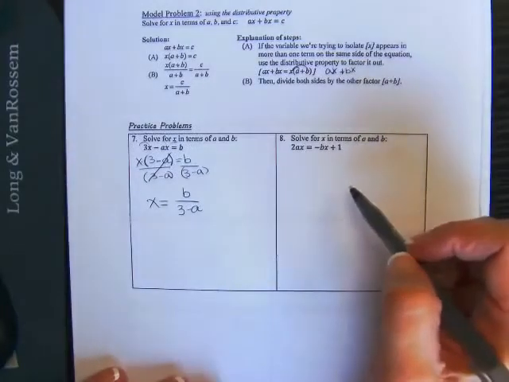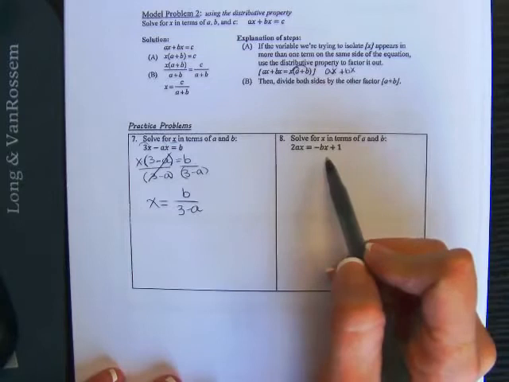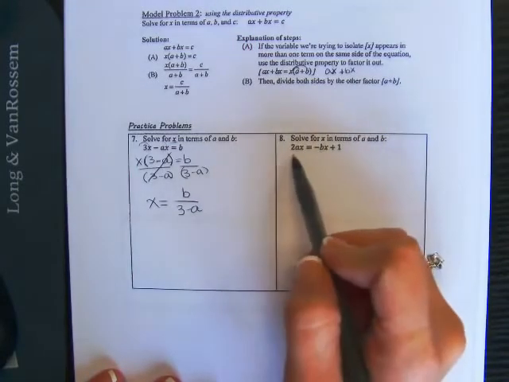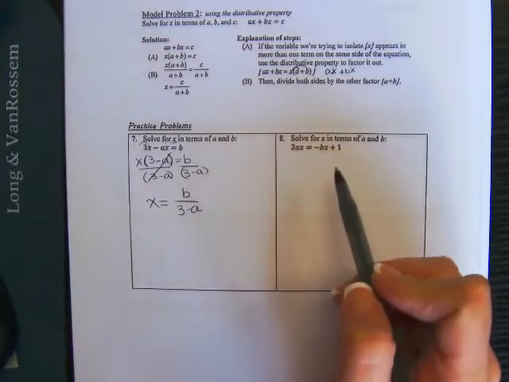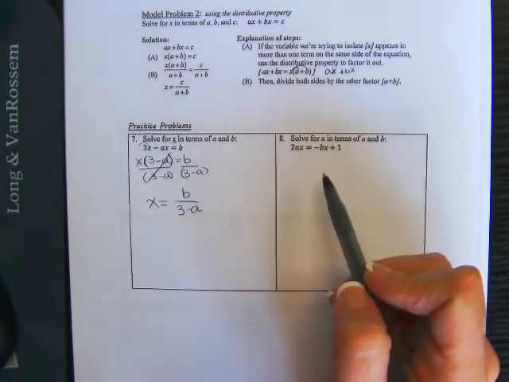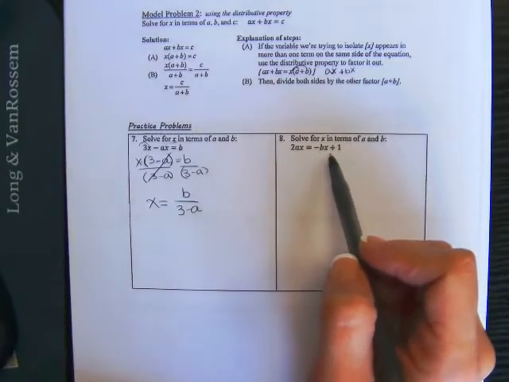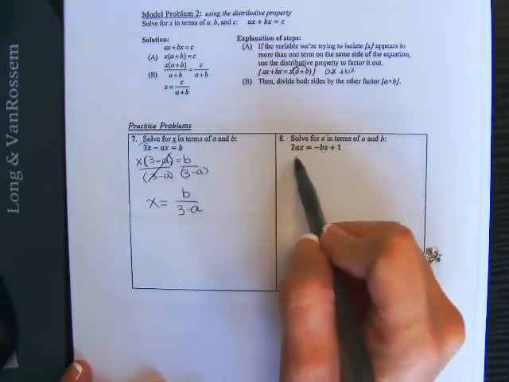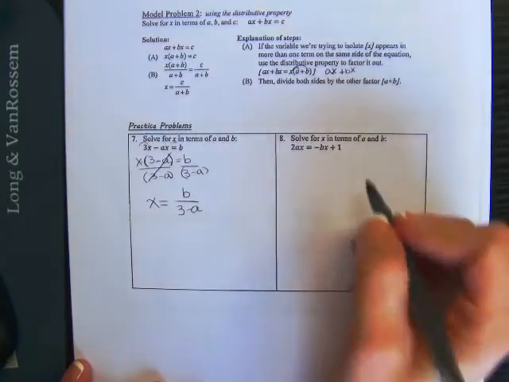It's a little bit harder. Solve for x in terms of a and b. Well, that means that I have to get x alone, but now not only do I have x hanging out with multiple different things, different terms, I have it on both sides of my equation. So I can't undistribute unless they're on the same side. So what I'm going to do is move this term, negative bx, to this side so that the x's are at least on the same side.